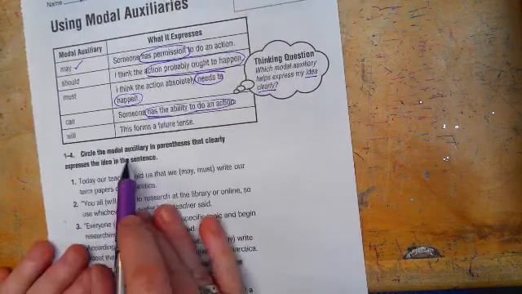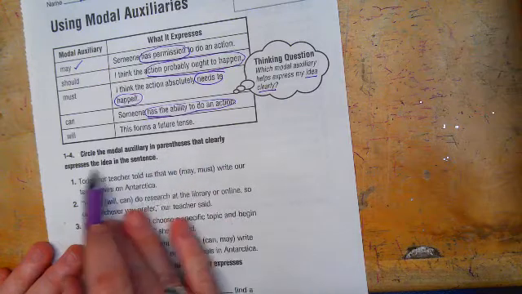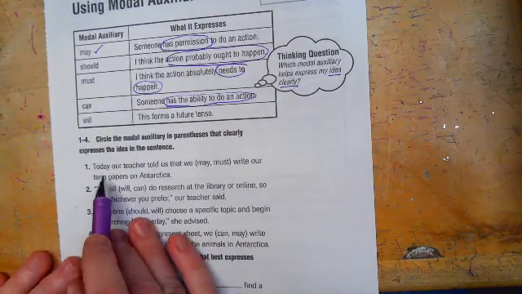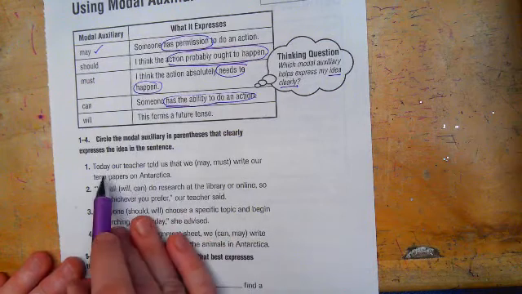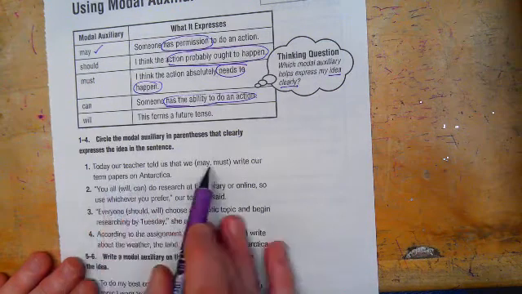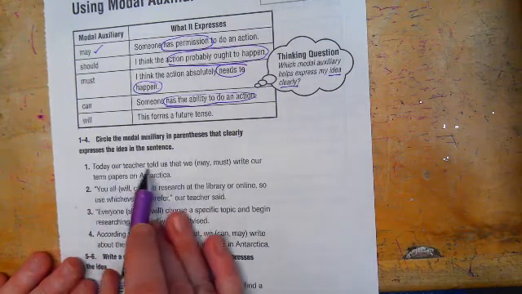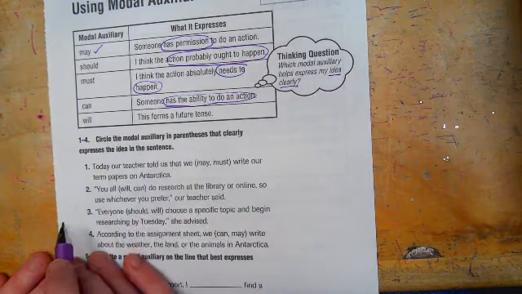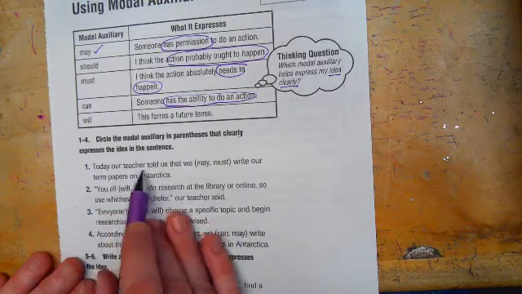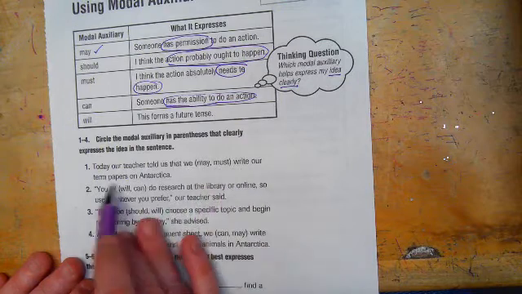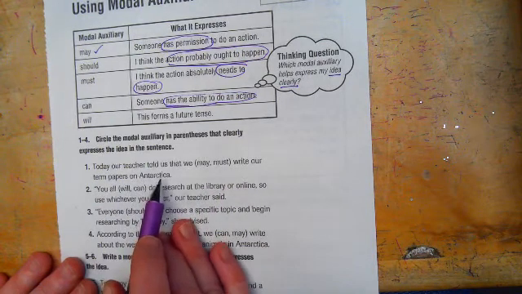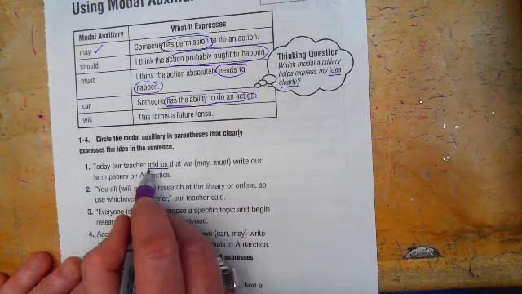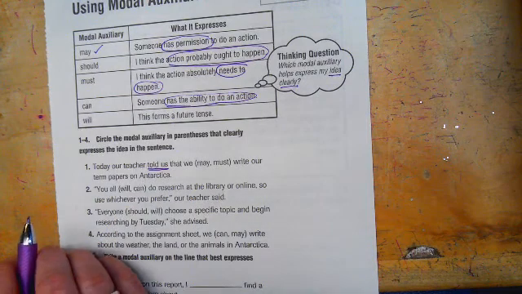All right, so we're going to circle the modal auxiliary in parentheses that clearly expresses the idea in the sentence. Here we go. Let's see if we can figure out the right one. We'll try out both of them. Today our teacher told us that we may write our term papers on Antarctica. Today our teacher told us that we must write our term papers on Antarctica. So the teacher's telling them, right?